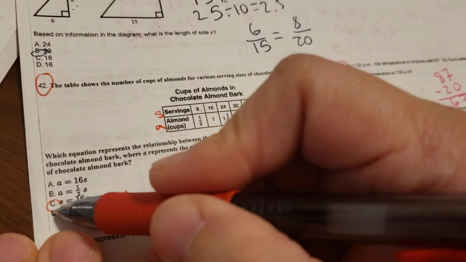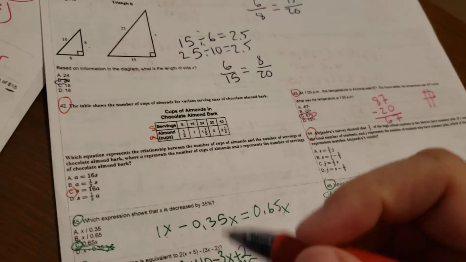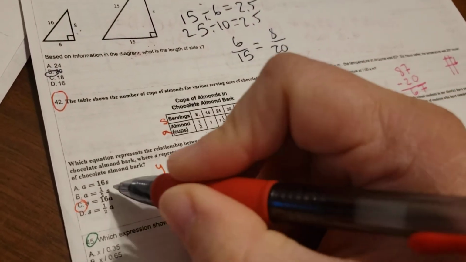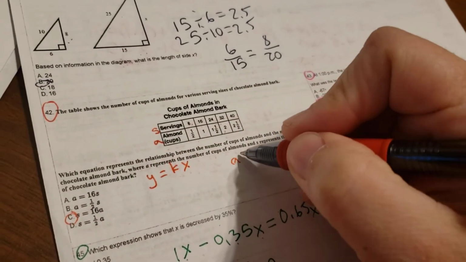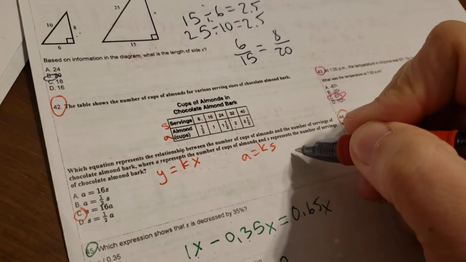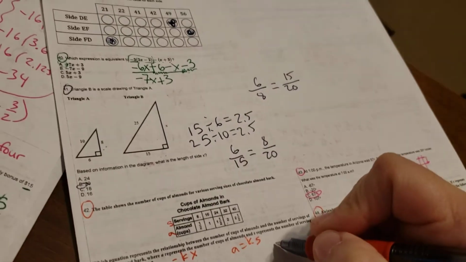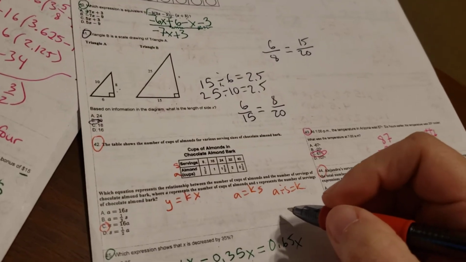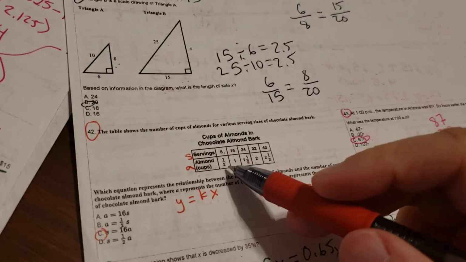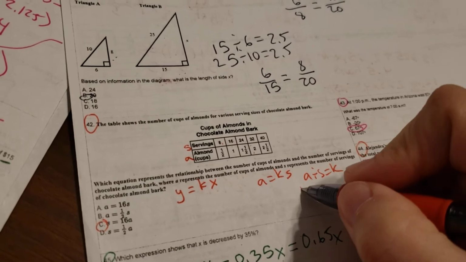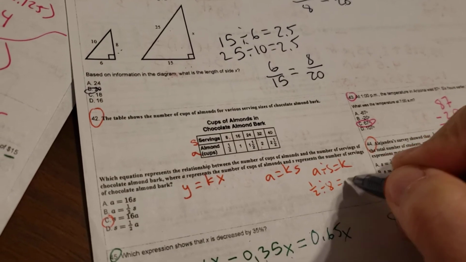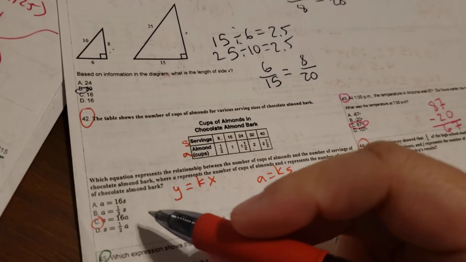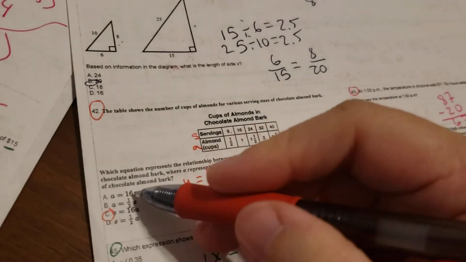If you need to look and find out what goes there, remember the pattern. y equals k times x. If I have A equals some number times S, then I'm going to have to do A divided by S equals k. And if A divided by S equals k, then 1/2 divided by 8, which is 1/16, which is not an option. That's not going to work out. So A equals 1/2, no, A equals 16. That's neither of those guys.